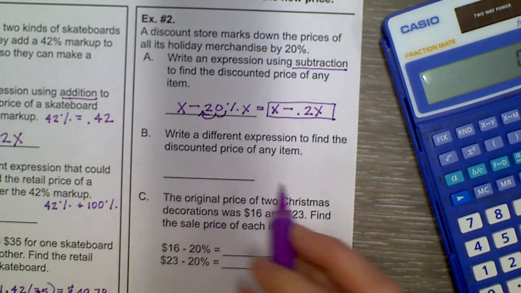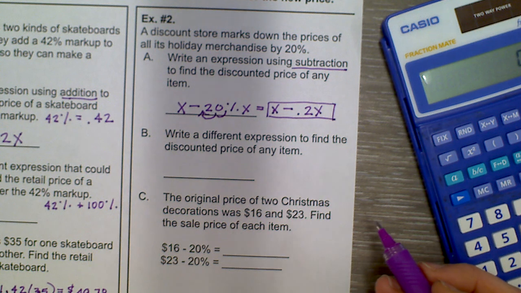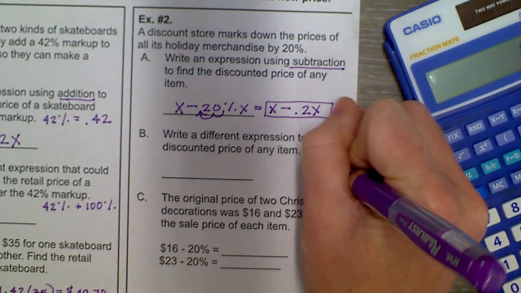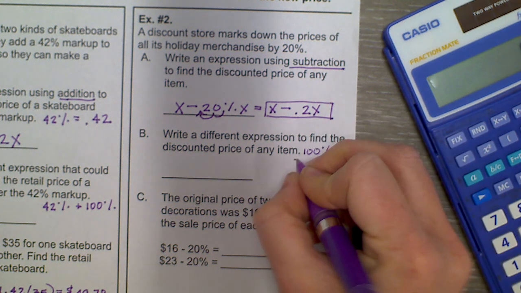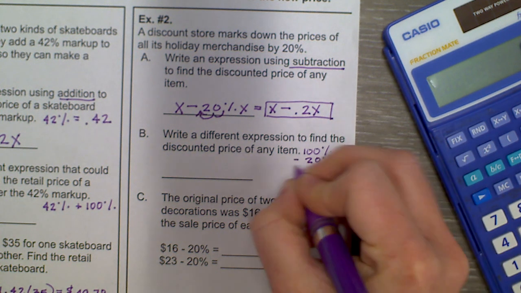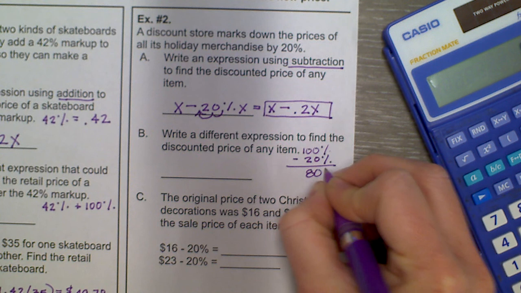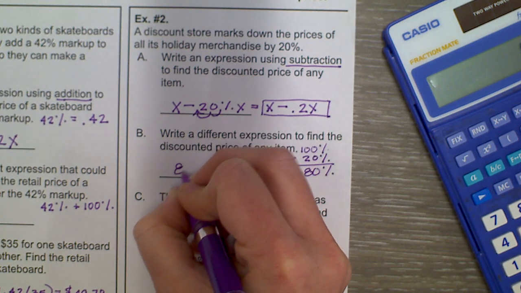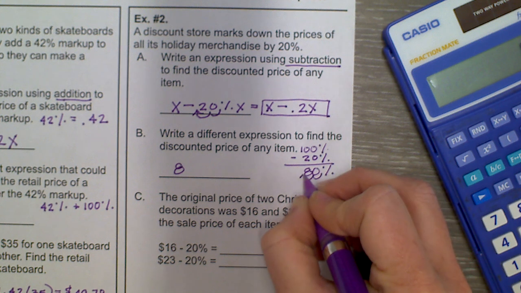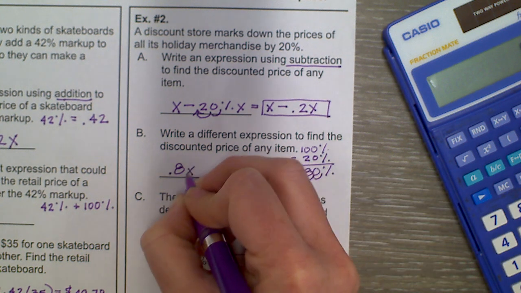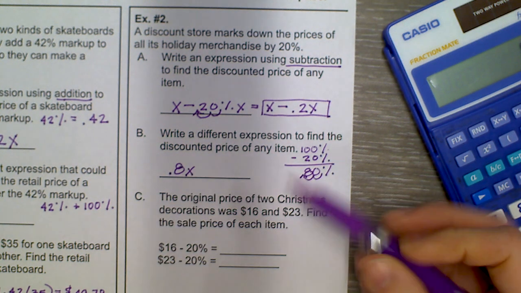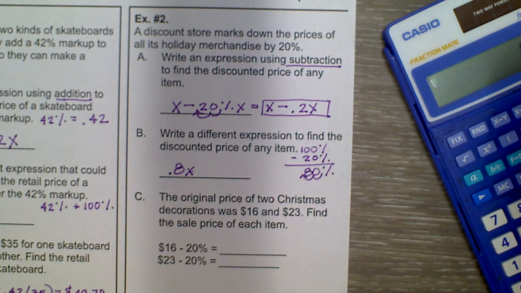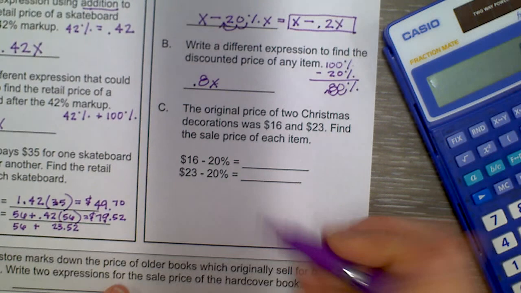Now I'm going to write a different expression to find the discounted price. Well, if they've marked it down 20%, I had the 100% that I was paying, minus the 20% that they're discounting it, gives me 80% that I am paying instead. 80% of a number, you're going to change that percent to a decimal, and you end up with 8/10 of X. It's easy to see that B is the easiest example to use whenever you're plugging in to find original costs.